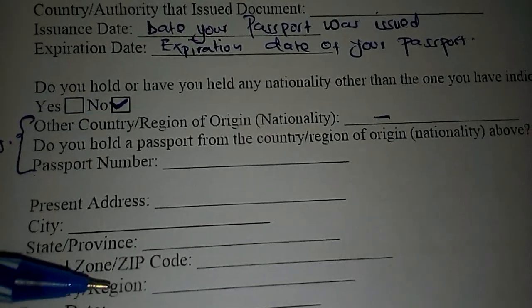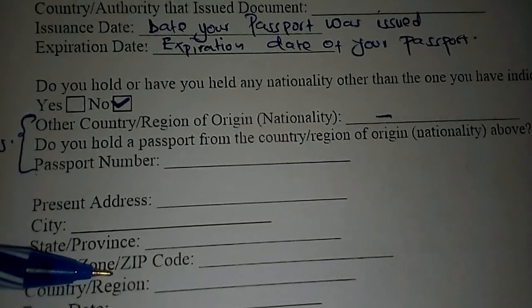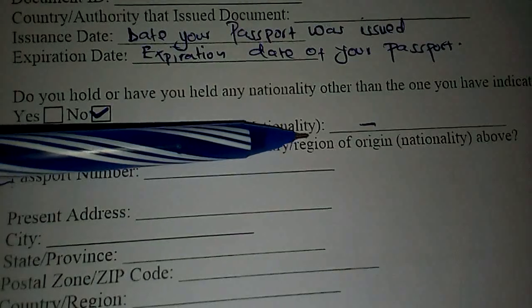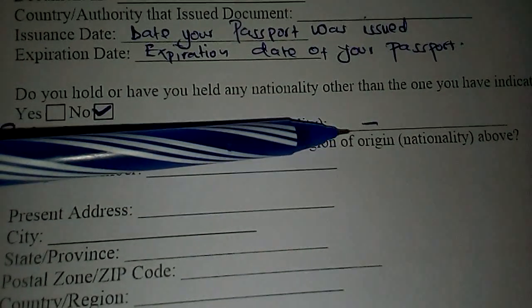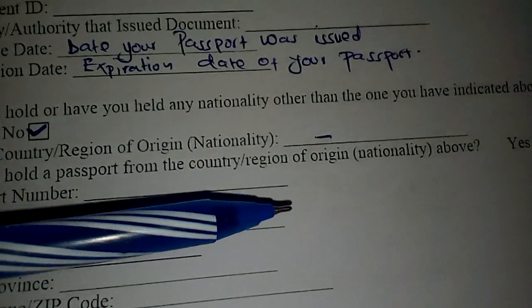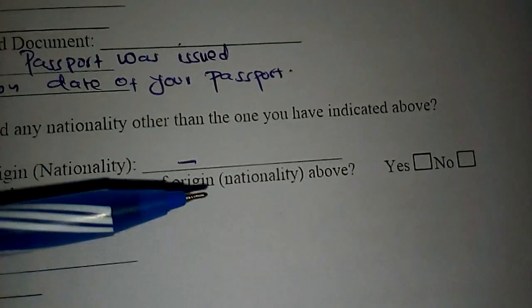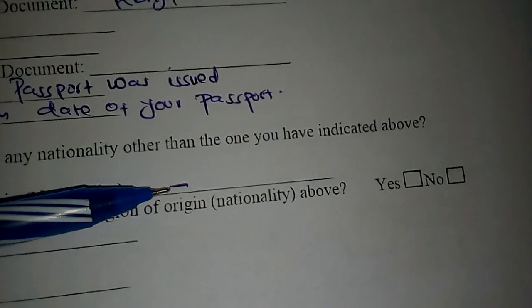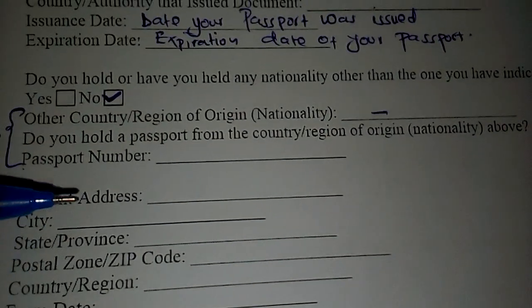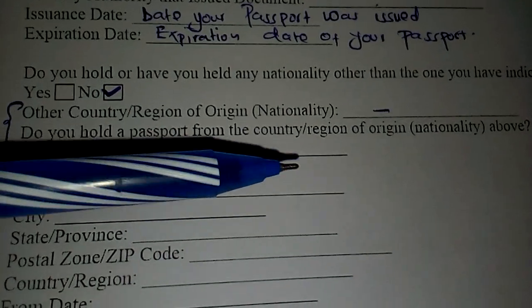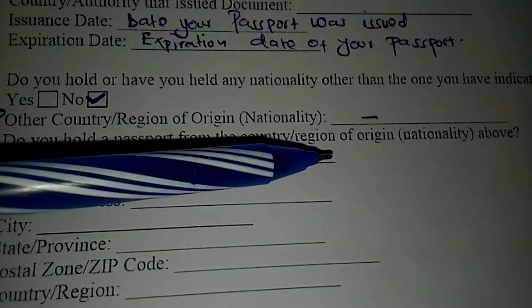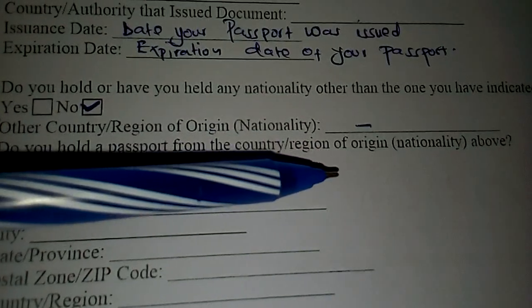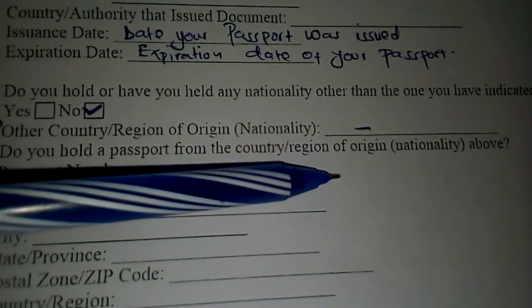If no, it will take you to the next set of questions. Other country or region of nationality is the place that you're supposed to put, that is if yes. And then, do you hold a passport from the countries or the region of nationality above, the one you would have indicated here? If yes, you put your passport number here. If no, there's a button towards the end of it that says does not apply. You only click that button.